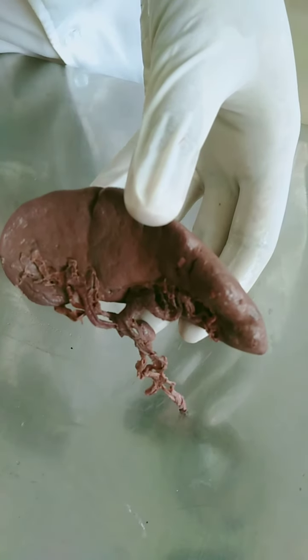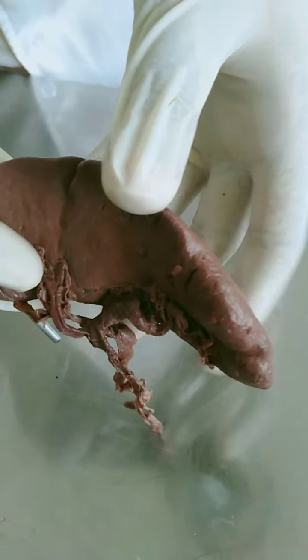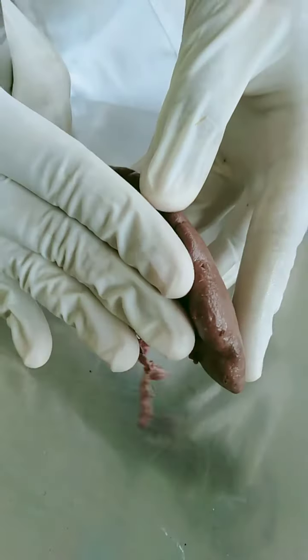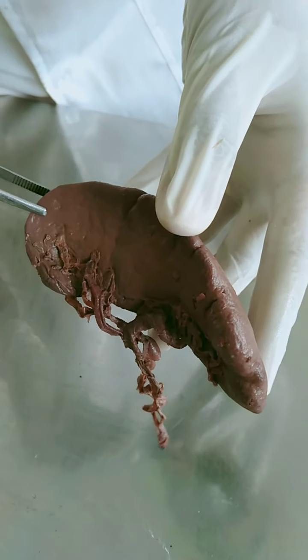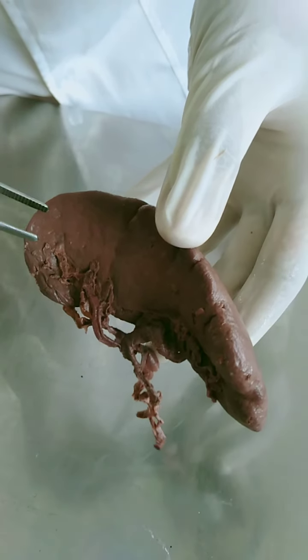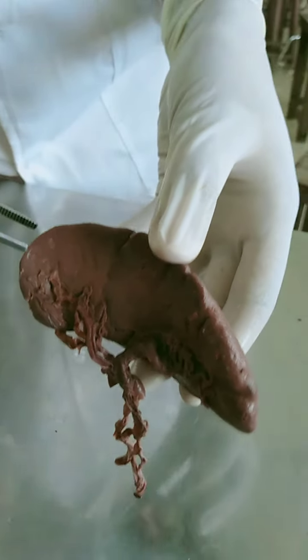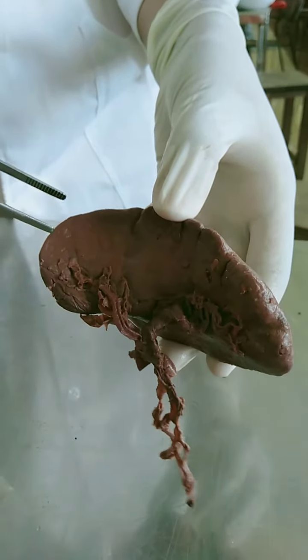Next, we can see the dissected specimen of spleen. First of all, about the shape. It is flat and oblong in shape. Next, coming to the measurements. In order to remember the measurements, you should know the Harris dictum of odd numbers. That is, all these measurements are in odd numbers.